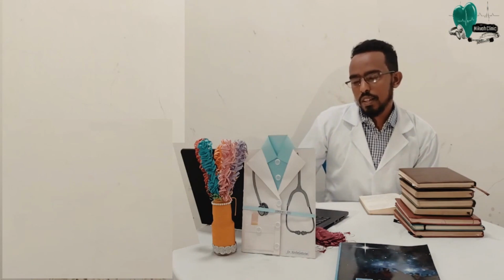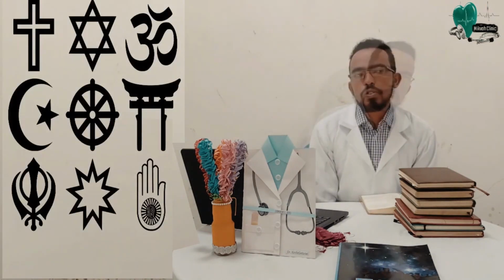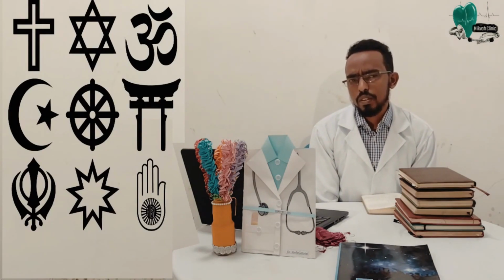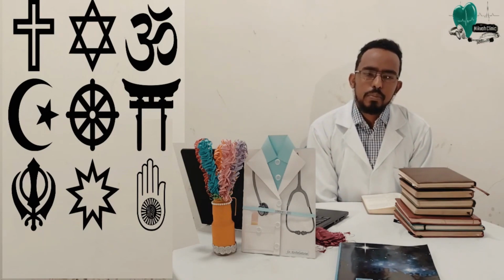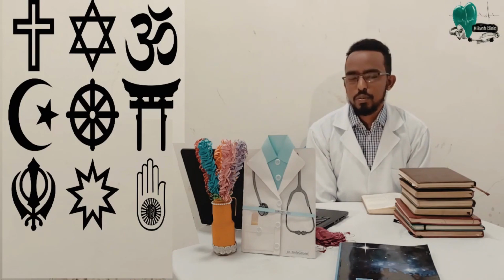The other thing is the religion of the patient. For example, the religion called Jehovah's Witness. In this religion, blood donation and receiving another person's blood is not acceptable. So always, for example, a patient may present with an acute surgical condition and you may take him to the OR.